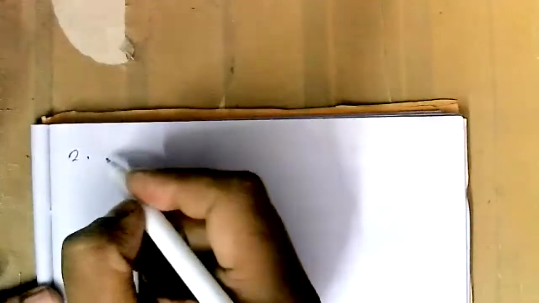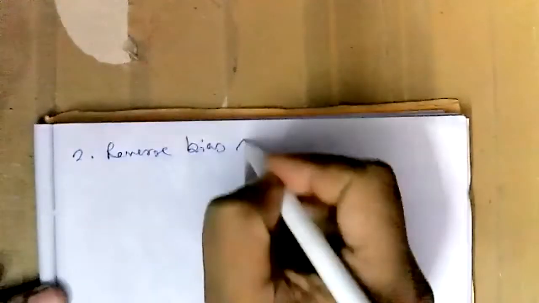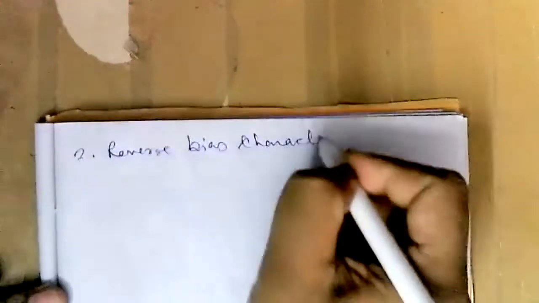Secondly, that is called reverse bias characteristics.